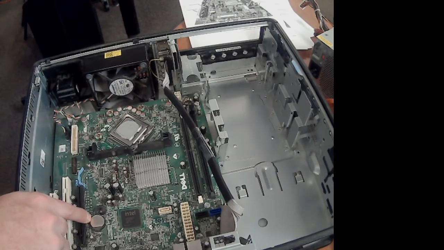C-M-O-S. The CMOS, there's a battery in there for every computer. Not much of a battery. It is not much. It's funny. They're supposed to have a life of 5 years, but these have probably been in here 15 years and they're still functional.